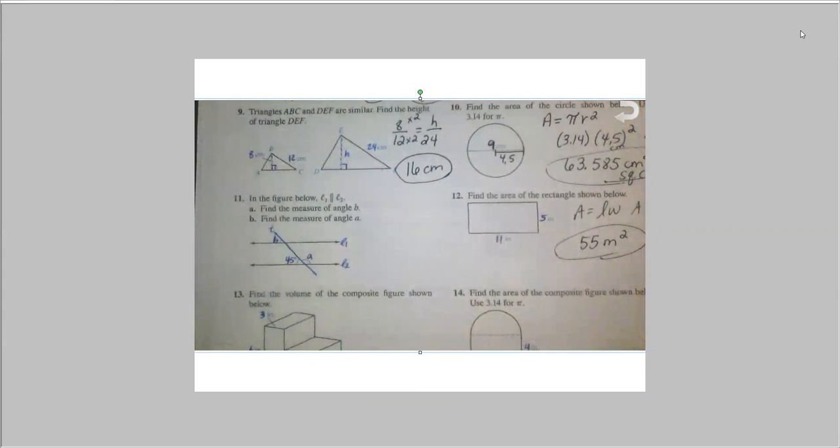But ultimately, to help you on a problem like this, you need to know that all of the acute angles are going to be equal to each other. All of the obtuse angles are going to be equal to each other, okay? So an acute angle is an angle smaller than 90 degrees. An obtuse angle is an angle larger than 90 degrees.